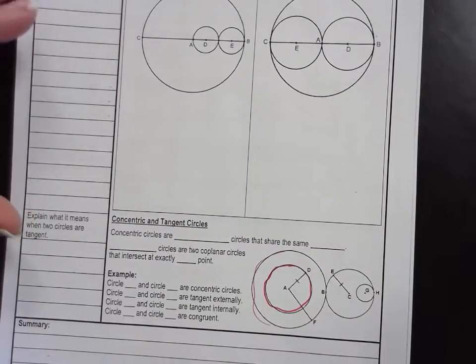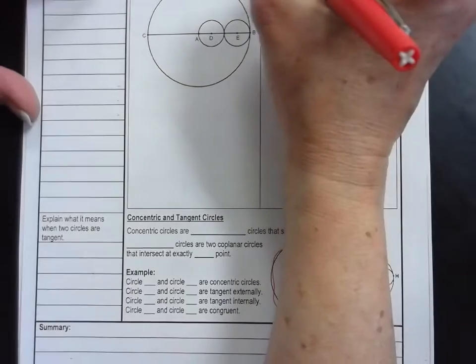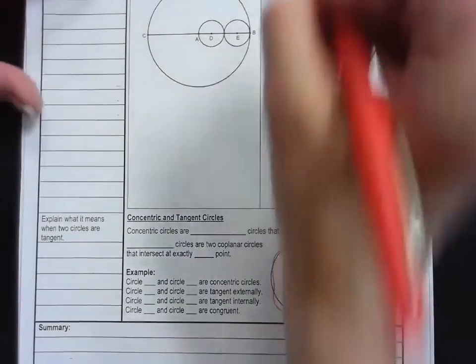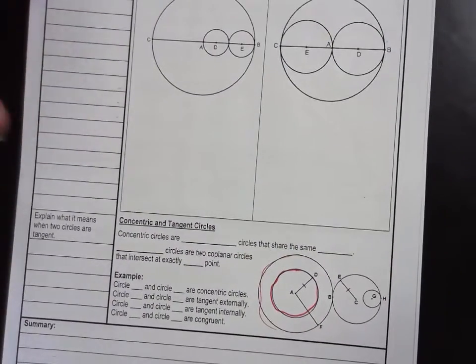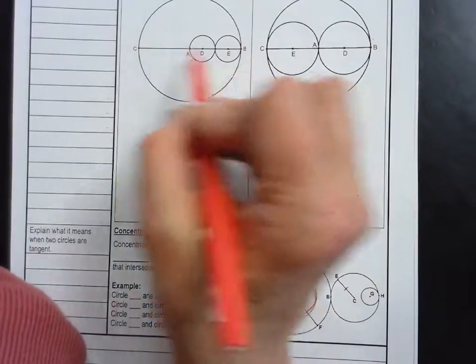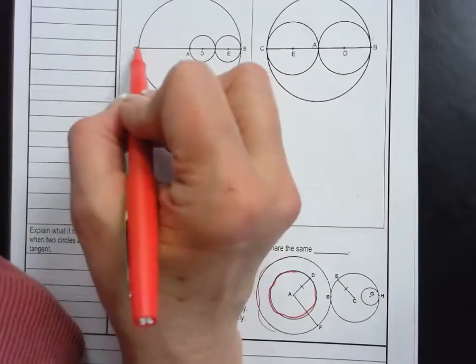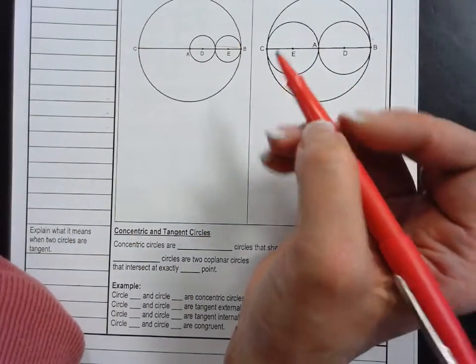And we can say that they're congruent if they have the same radii. A lot of these are helpful when you're trying to find out the whole big length.